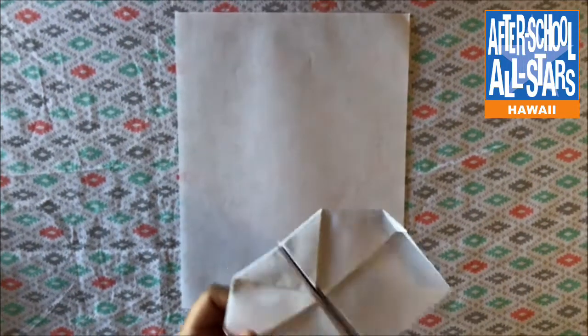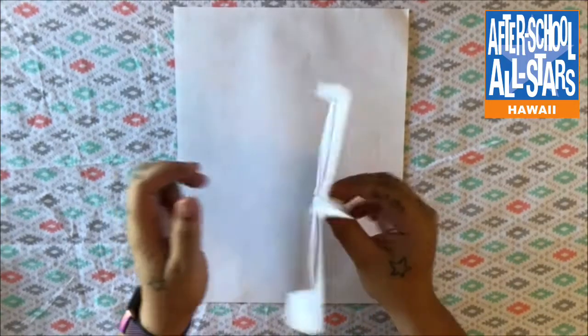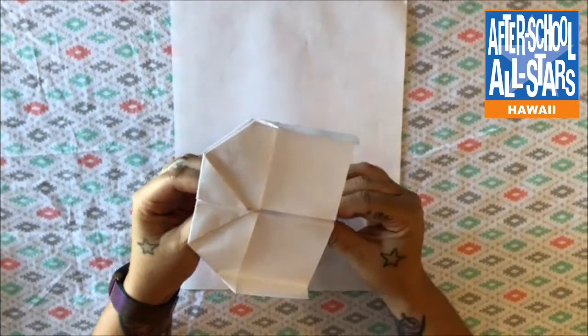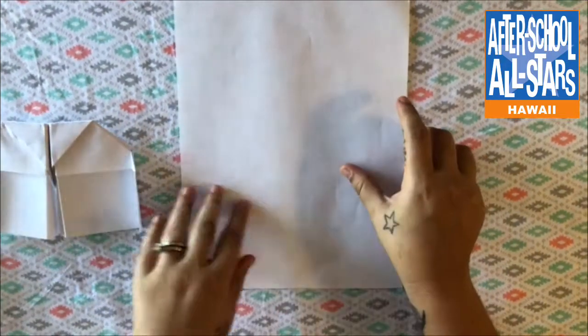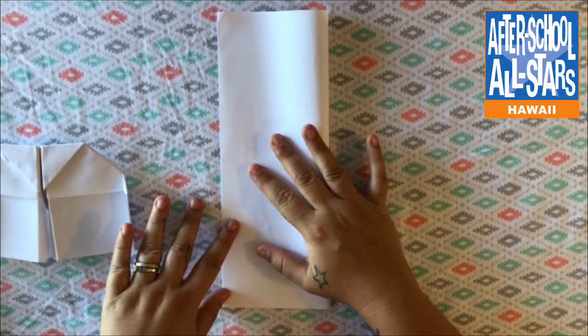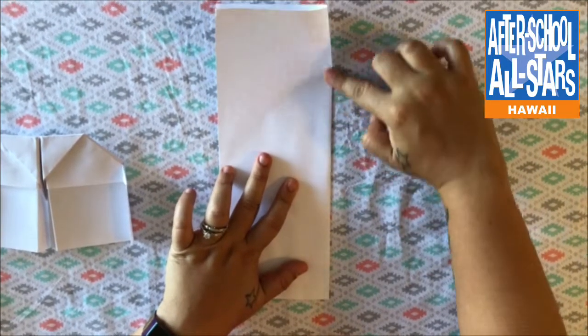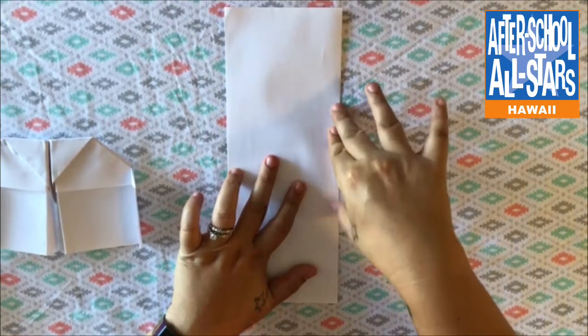All right, so now we are going to make our second plane, the original bomber. May the 4th be with you. All right, so let's get started. We are going to, again, fold our paper, hot dog style. Make sure that your creases are super tight for this one, because there's a lot more folding involved.